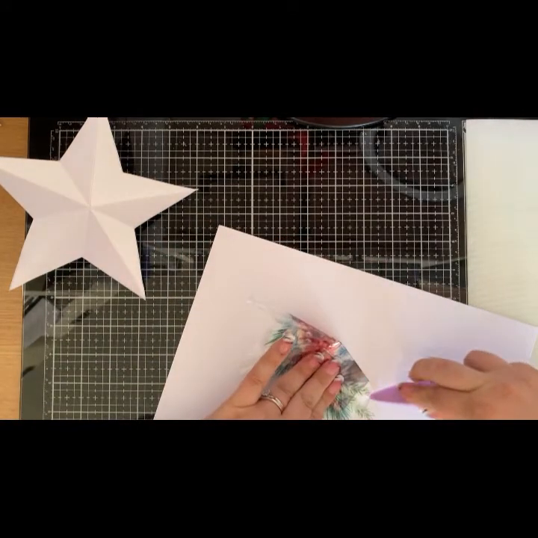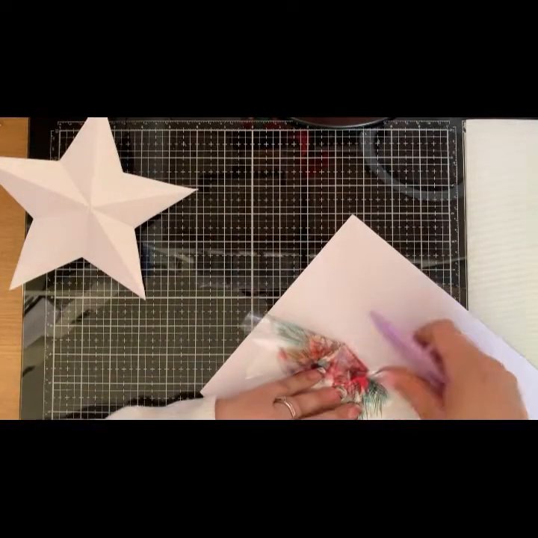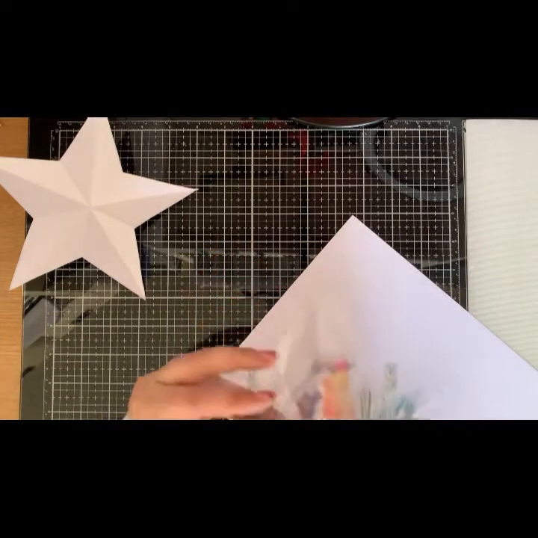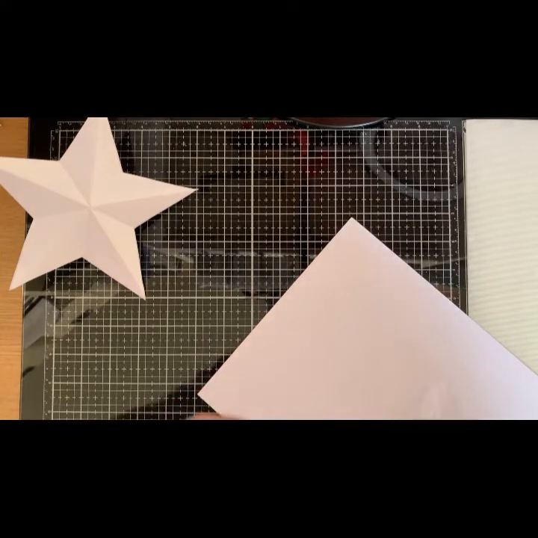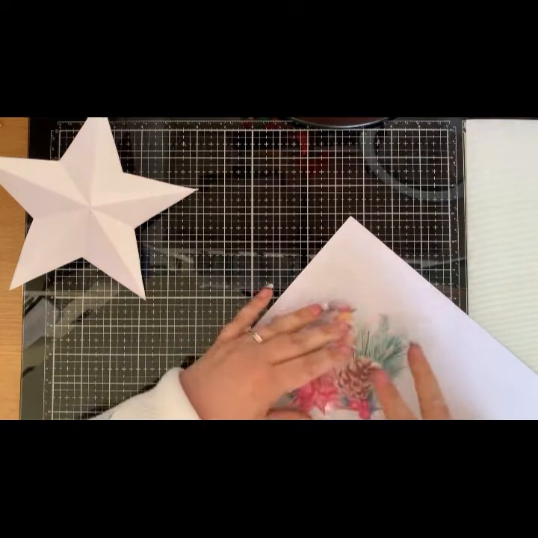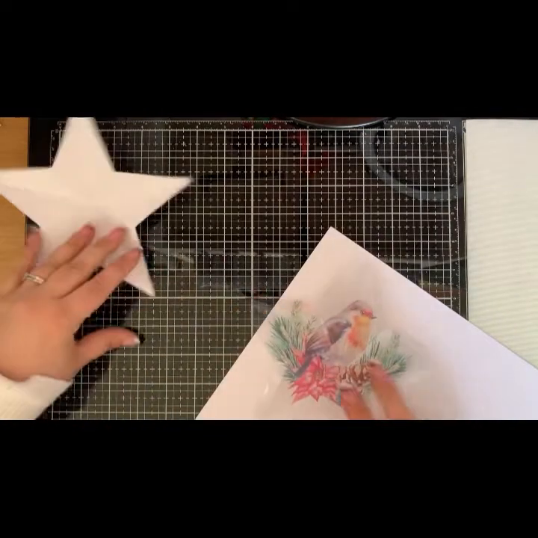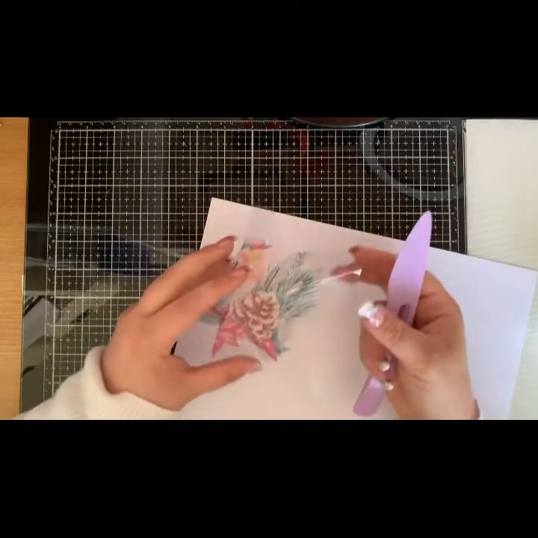So we'll go from the middle outwards and fold and score all of those to make them valley folds. Alright, so there you go. You can see that you've got in effect the opposite of what you created on your white, with the point coming upwards, whereas on the white the point went downwards.